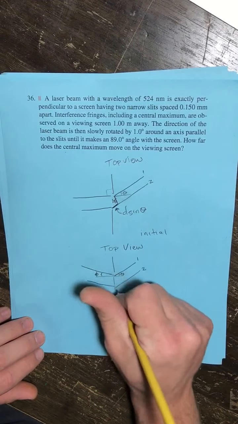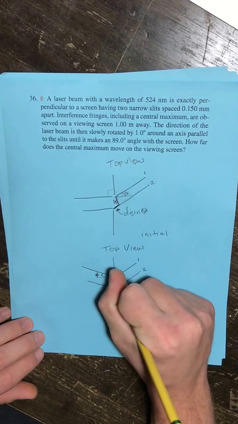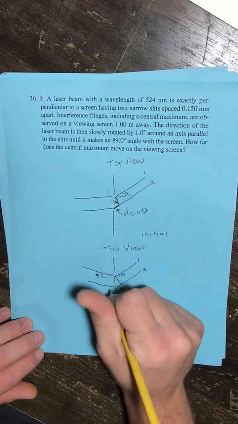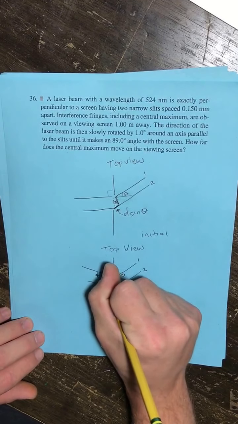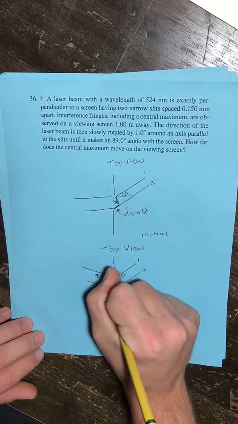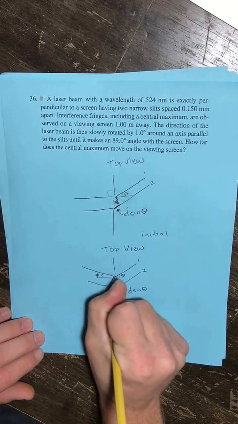Now the path length difference between wave 1 and wave 2 is this piece, which is still d times the sine of theta, and now this piece right here, which is d times the sine of phi.